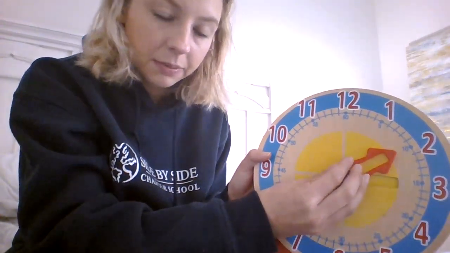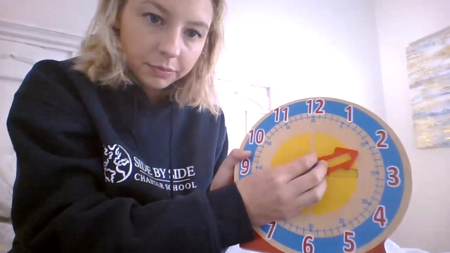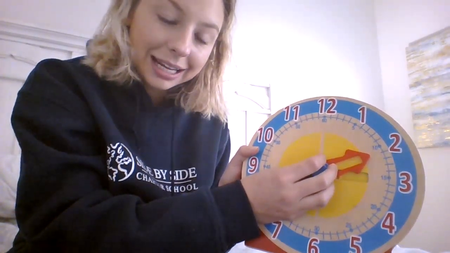Okay? Let's go to this one. We're not going to look at the minute hand yet, just the hour hand. This short red hour hand is now pointing at the big red 2. Do you see that? Good. That means that it is now 2 o'clock.